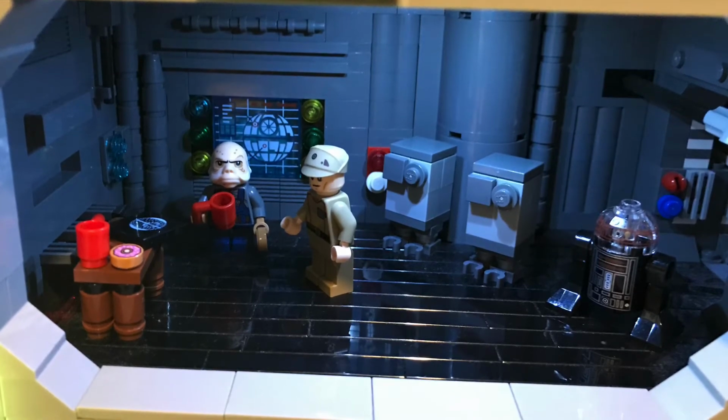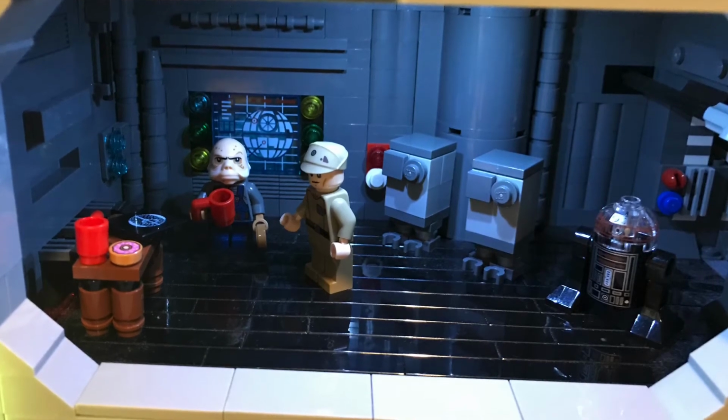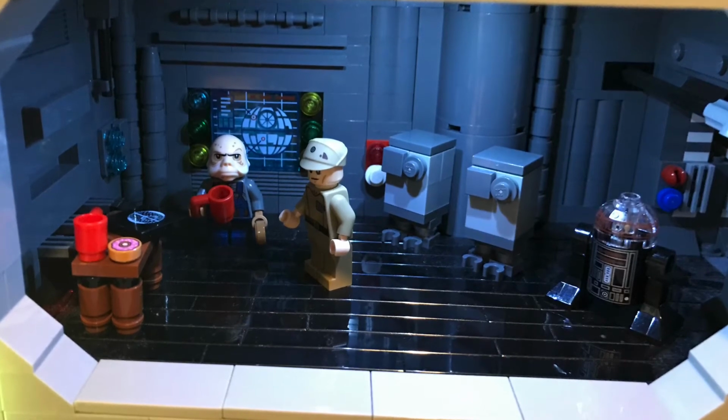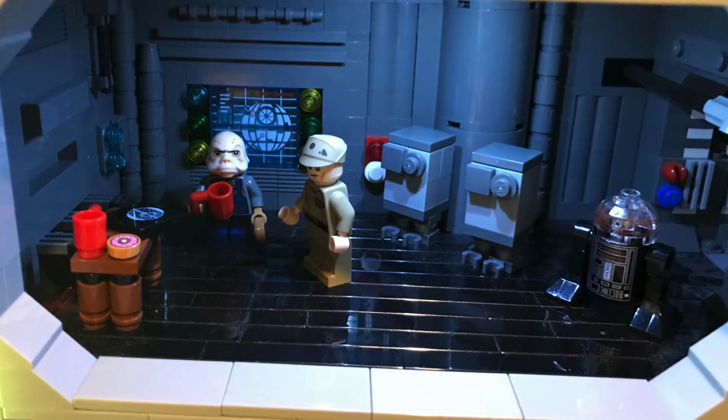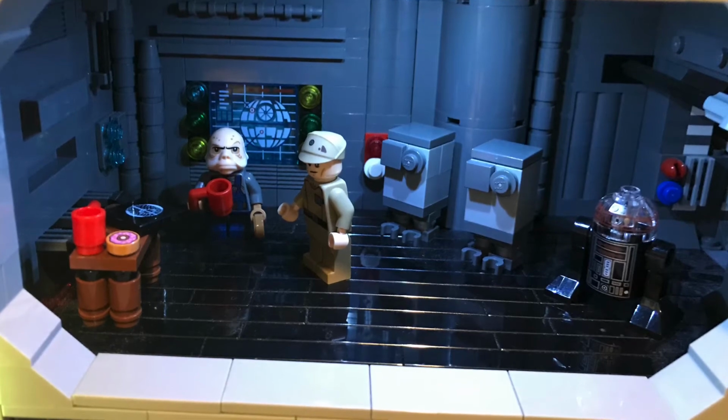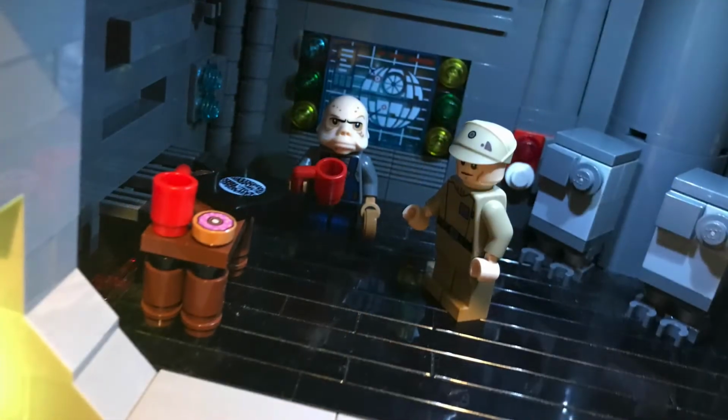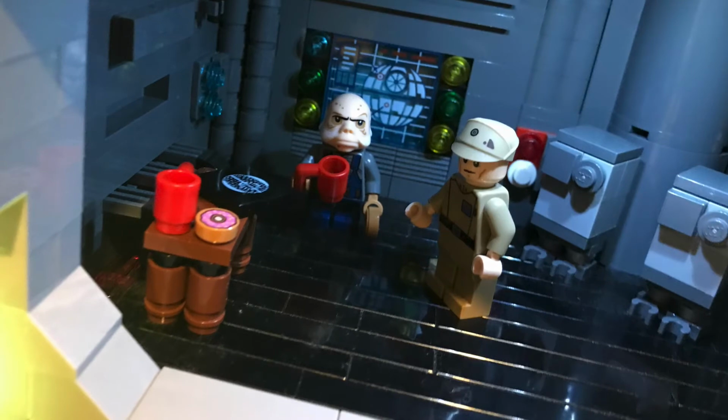We have some Gonk droids, one of my personal favorites, more so because it's the only Star Wars action figure I have left from my childhood. And then there's an Imperial astromech with the clear tops, which is pretty awesome. This spot is just basically kind of a pipe room.